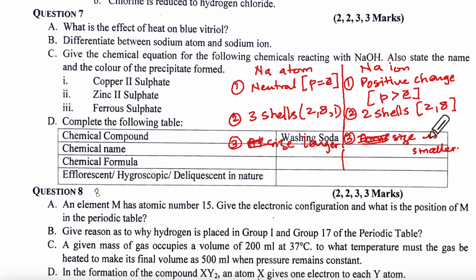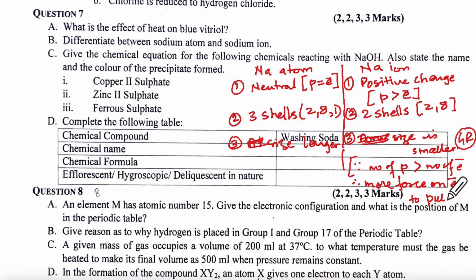Now one more thing is that remember size is smaller because number of protons is more. In case they ask you to give reason, write over there: since number of protons is greater than number of electrons, therefore more force on electrons to pull towards the nucleus.